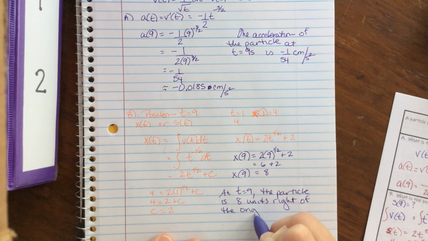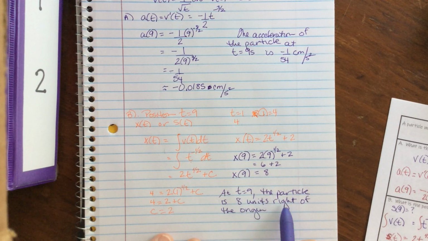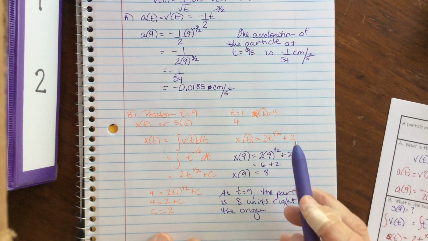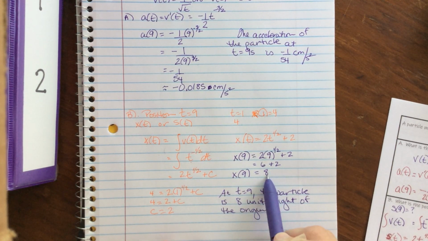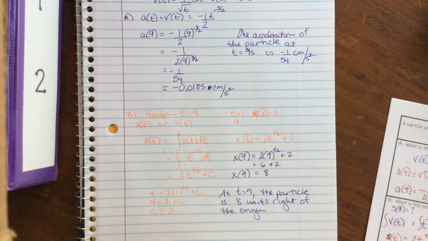Now, why did I have to include that the particle is 8 units to the right of the origin? Well, I included that because the value of 8 that we found was positive. It was greater than 0, which indicates that the particle will be 8 units to the right of the origin. If this number had turned out to be negative, that would indicate that the particle is to the left of the origin.